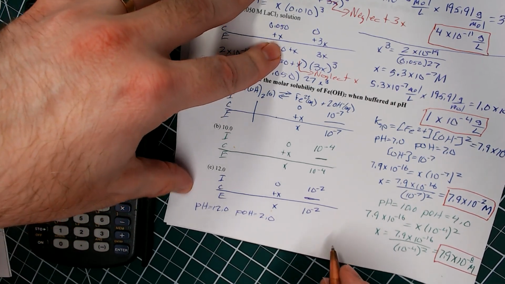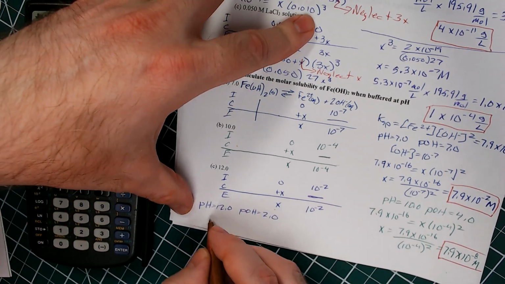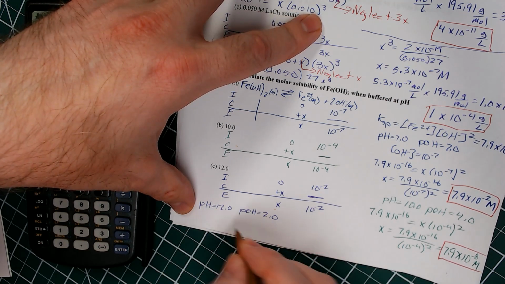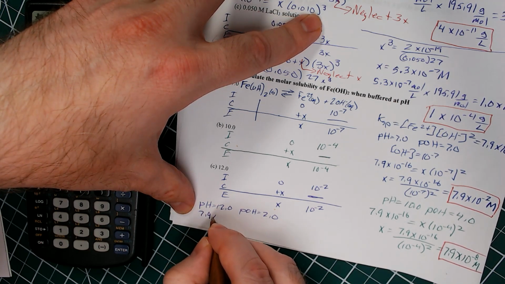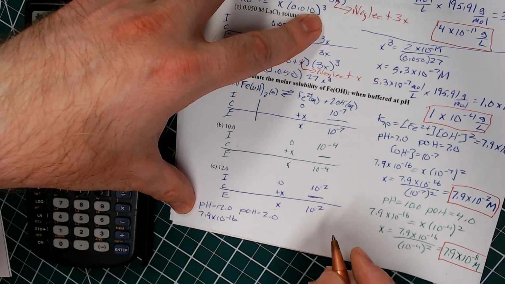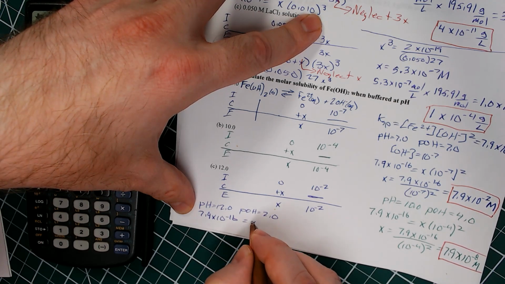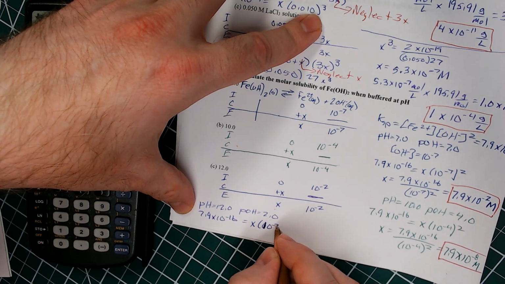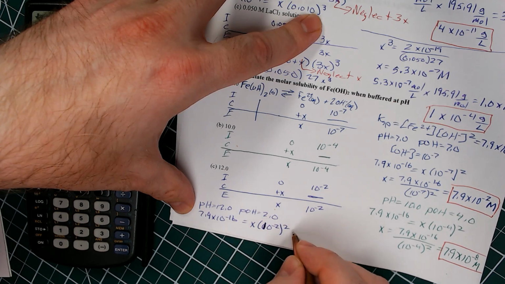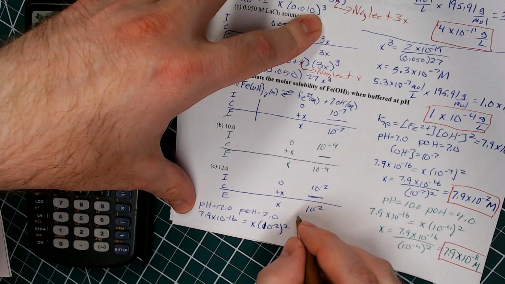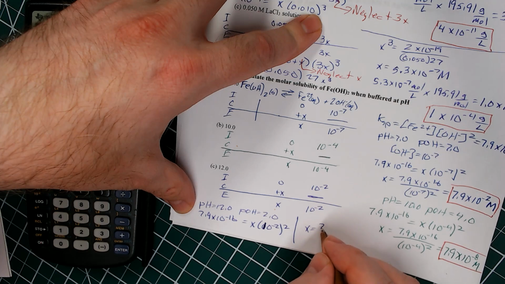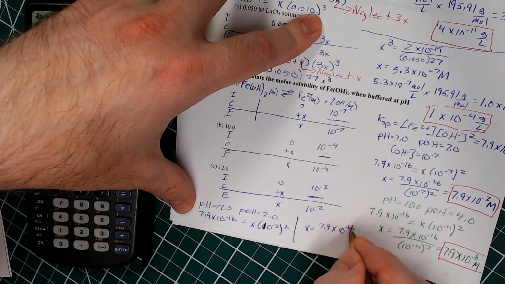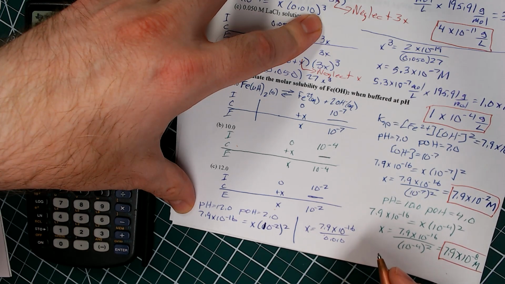So now we can put that into our expression. And so we'll get 7.9 times 10 to the negative 16 is equal to X times 10 to the negative 2 squared. All right? So X is 7.9 times 10 to the negative 16 over 0.010, because that's 10 to the negative 2 squared.